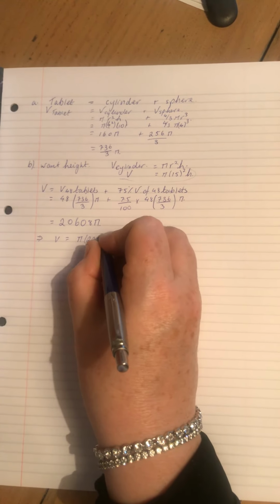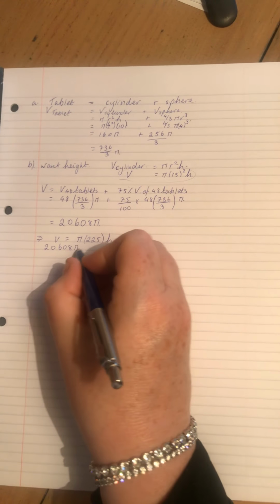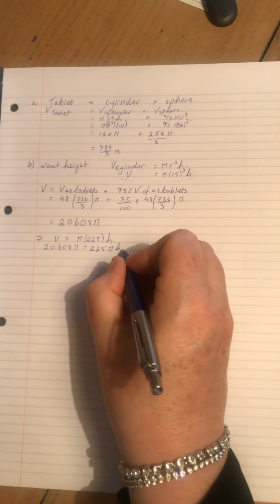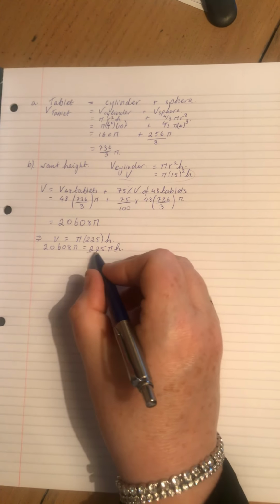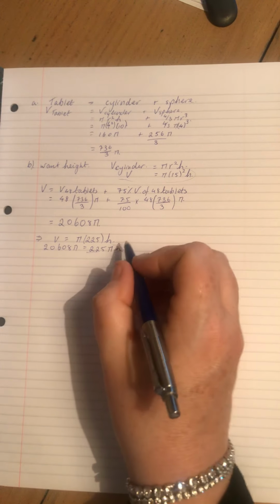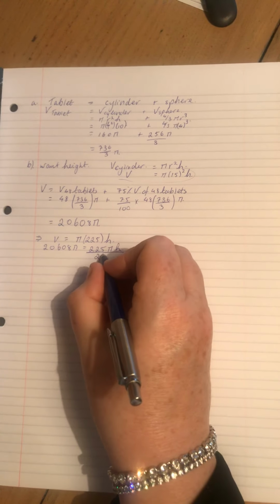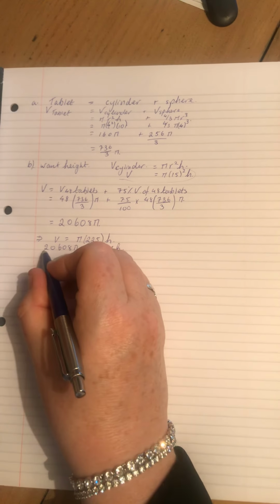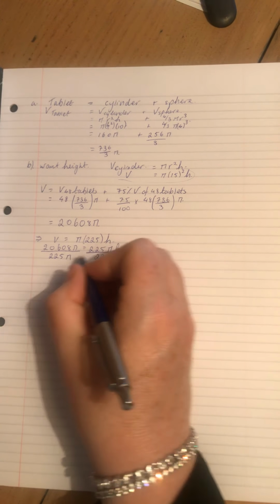And this is our volume, so 20608 pi is equal to 225 pi h. I want the h on its own, so these have to go. 225 pi is multiplying by the h, so that means I have to divide by 225 pi, and what I do to one side I have to do to the other side. So I divide that by 225 pi.